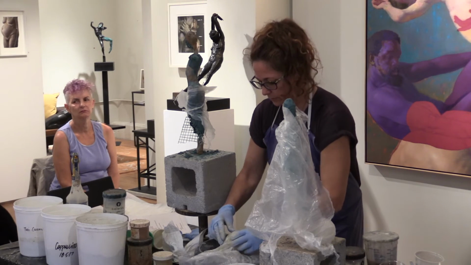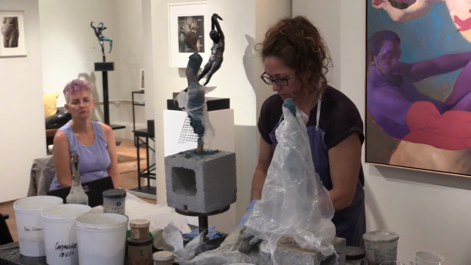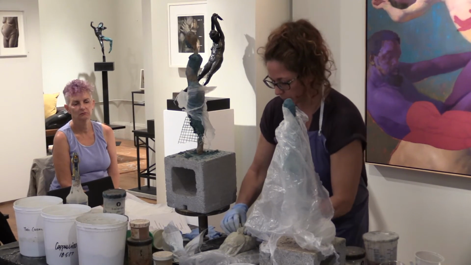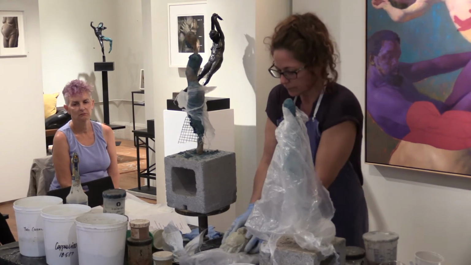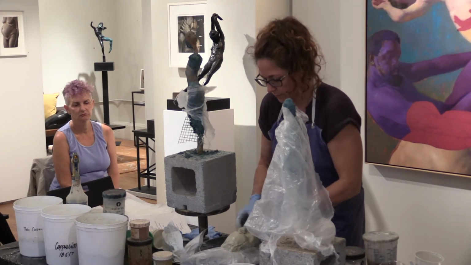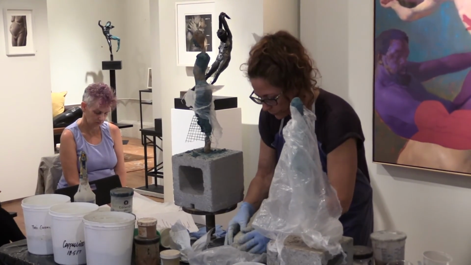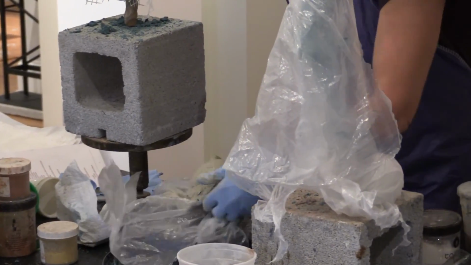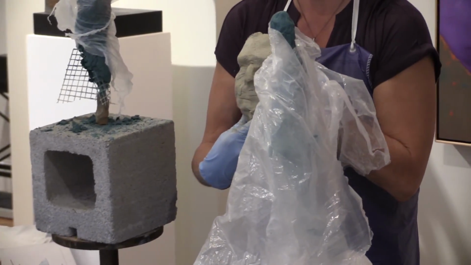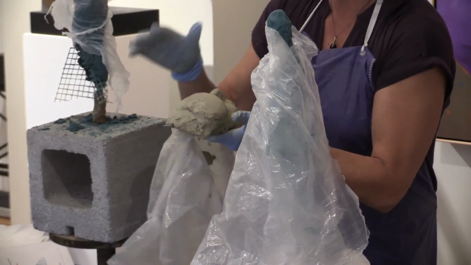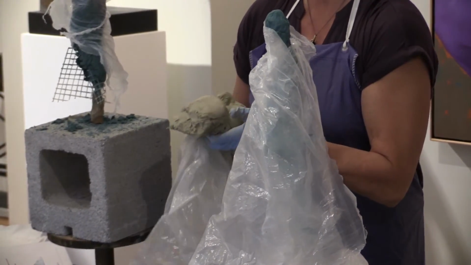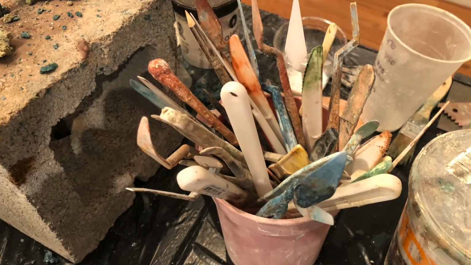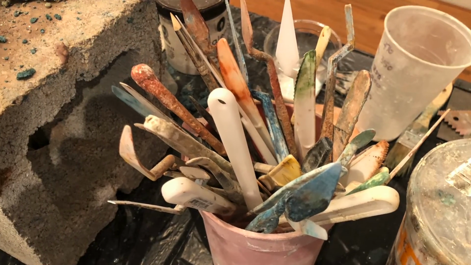So I can start creating my forms. And when I pull the plastic away, I've got the foundation for what I want to do. But if I were to just be putting it on with my hands, it wouldn't hold that very well. But now it's going to hold and stay. And now I can go in with my tools, and plastic knives are the best.